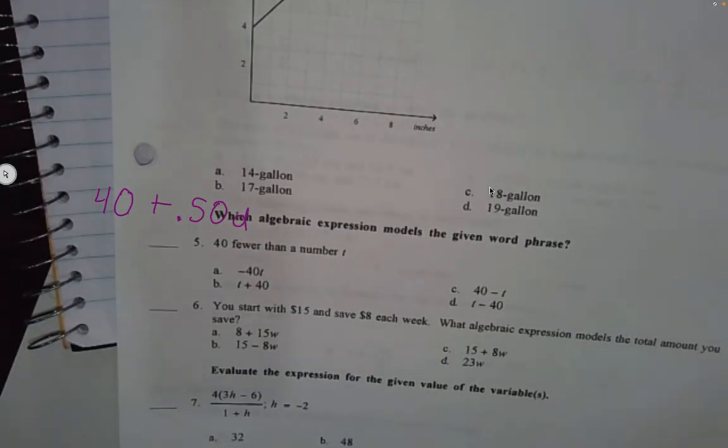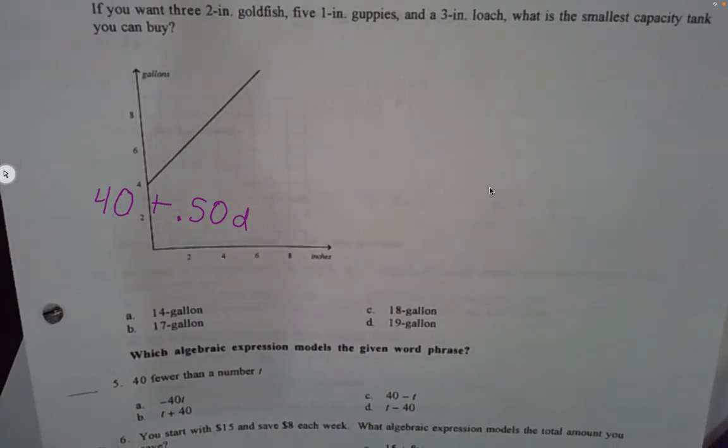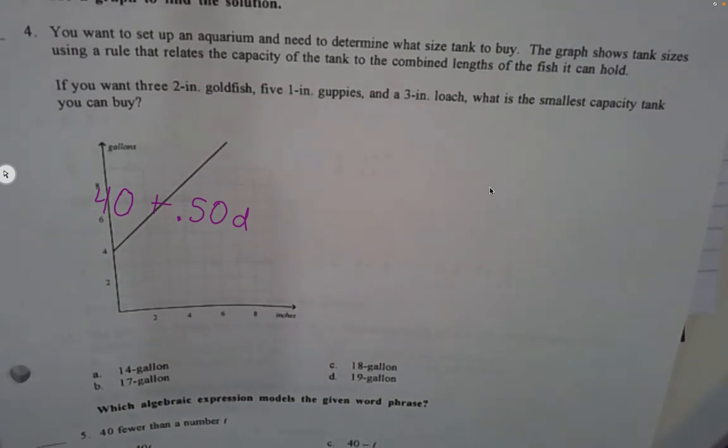Why does that look... Okay, that's what it looks like. All right, number 4. I've got to move it down. You're trying to set up an aquarium to determine the size tank that you can buy. So there's a rule that relates to the fish and the tank. Let's just look right here. If I have 0 fish, what does my tank already need? So my starting point is up at 4.